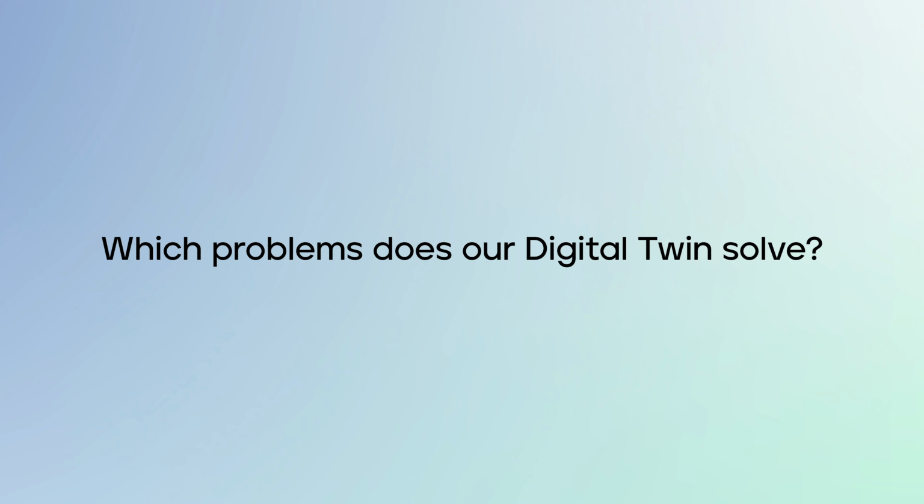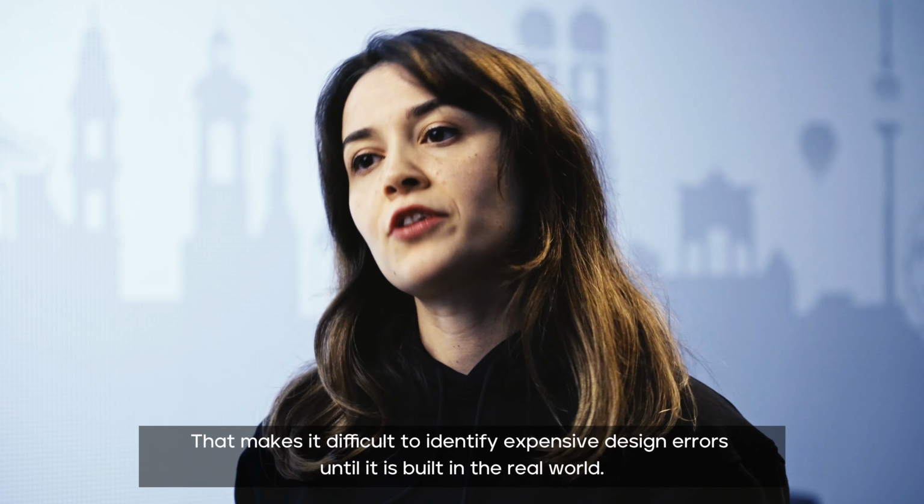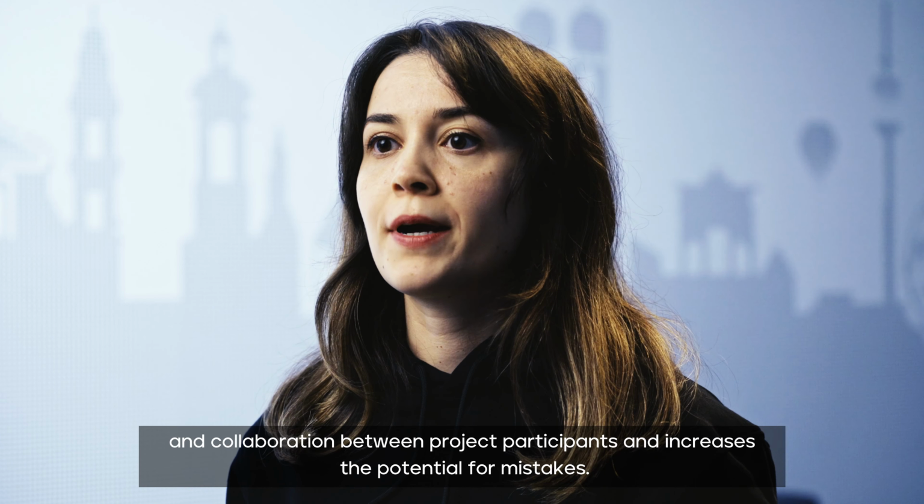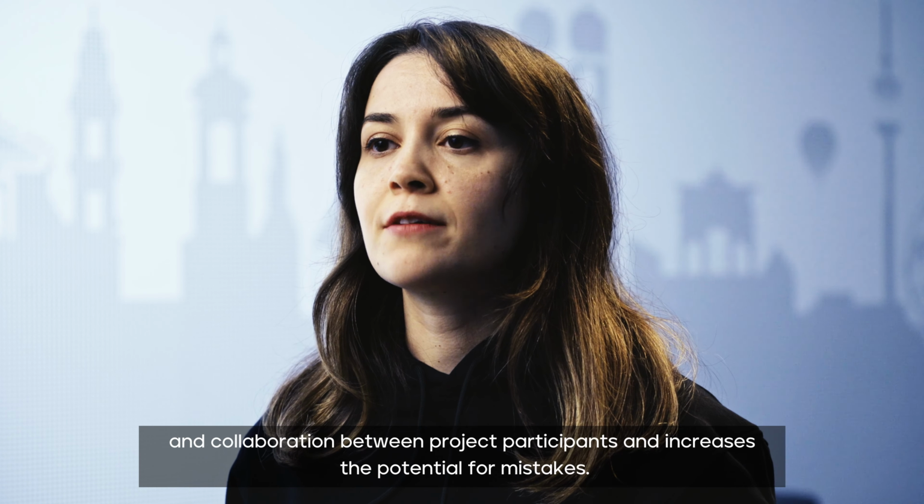Infrastructure projects are often large and complex. That makes it difficult to identify expensive design errors until it is built in the real world. Especially during the construction phase, this complexity causes challenges for coordination and collaboration between project participants and increases the potential for mistakes.